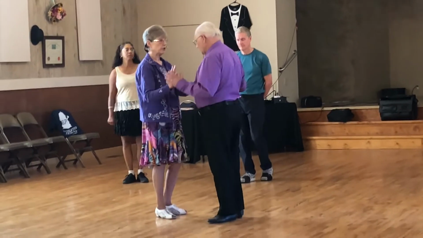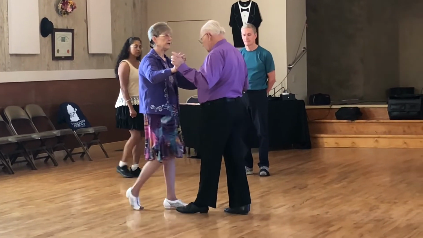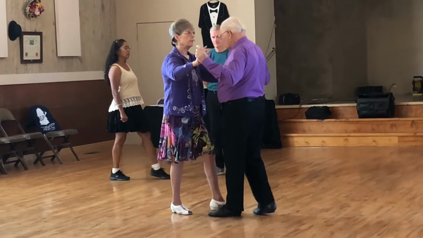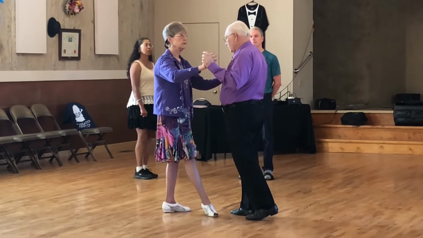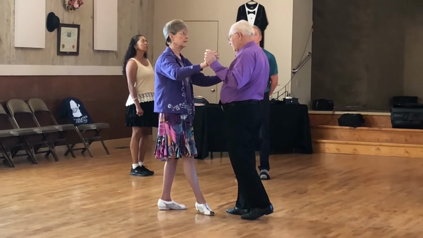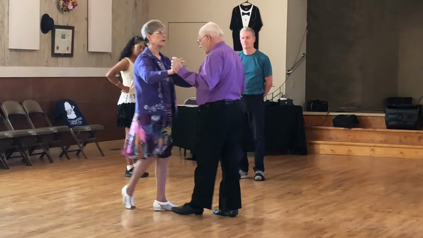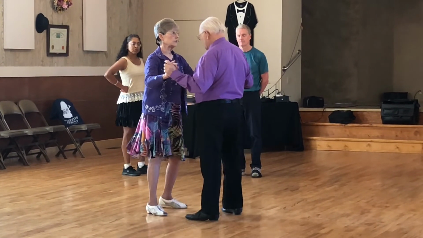If you're facing your partner and you do a forward and a back basic, he's going forward, recover, back, back, recover, forward. No side action if we're doing forward and back basic. If we're doing a regular basic, it's forward, recover, side, back, recover, side.